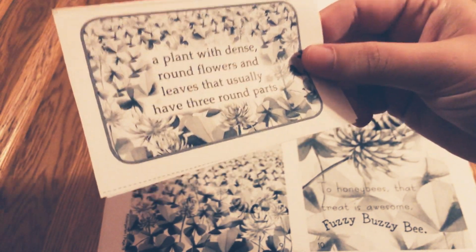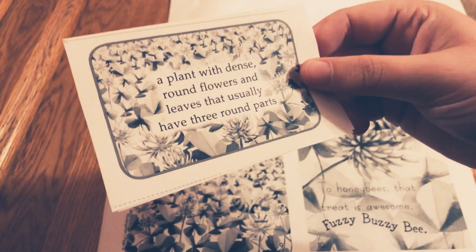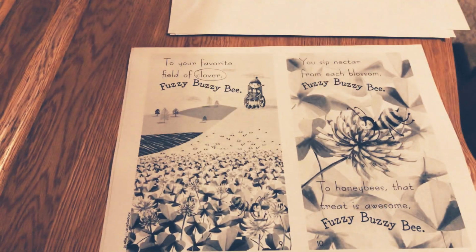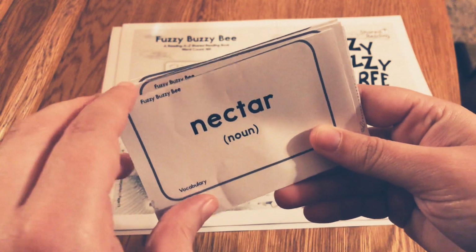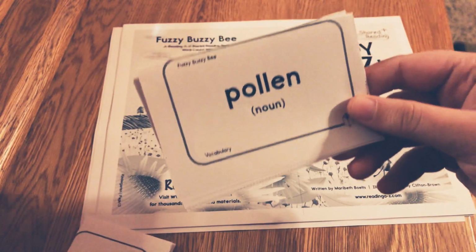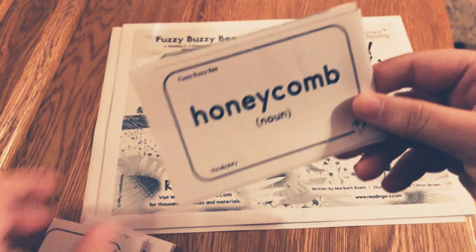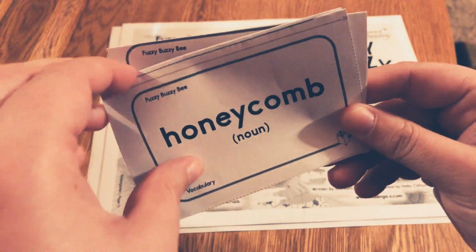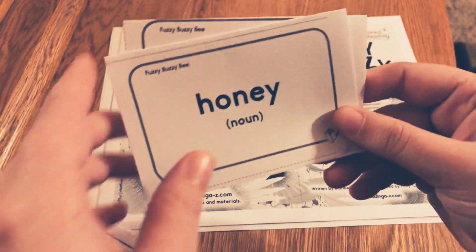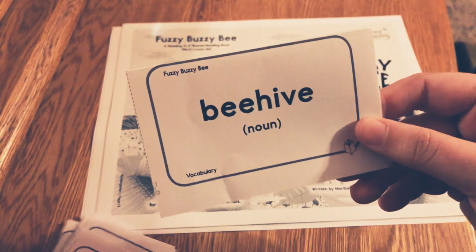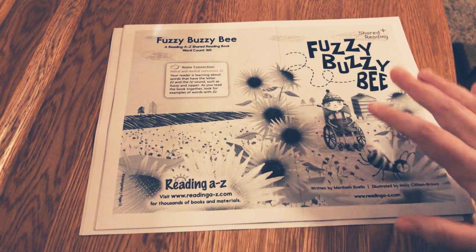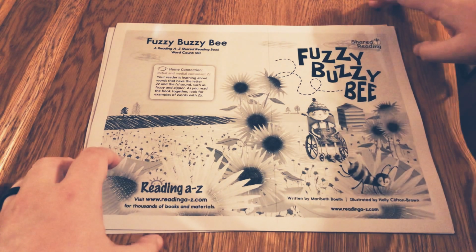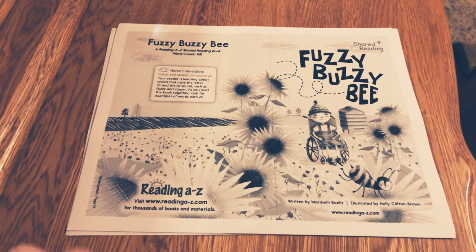It's a plant with dense round flowers and leaves that usually have 3 round parts. Okay? Then we're going to start again, and we're going to look for the word nectar. And then you're going to go through the book, find the word nectar, and circle it. Then you'll look for pollen. Then you'll look for honeycomb. Then you'll look for honey. Then you'll look for beehive. So those are all of our vocabulary words for this book. Okay? So once you've gone through, circled all those, then you can unpause the video and we're going to go to our next step.